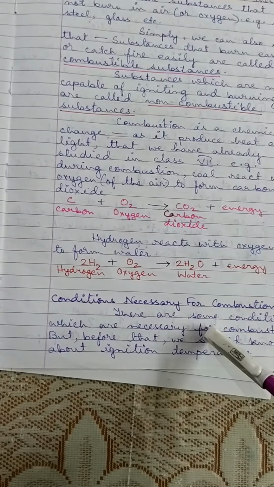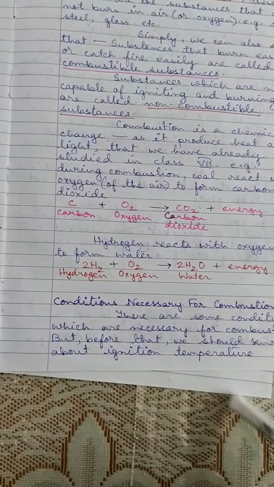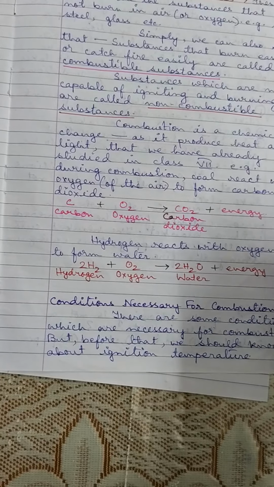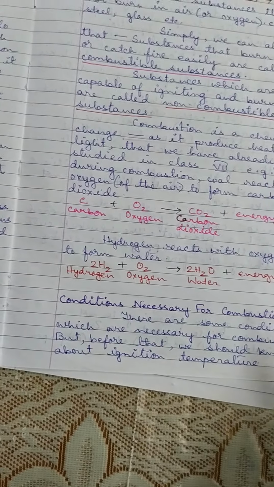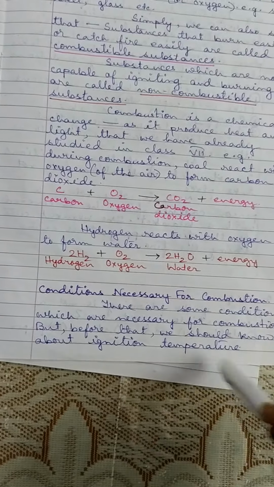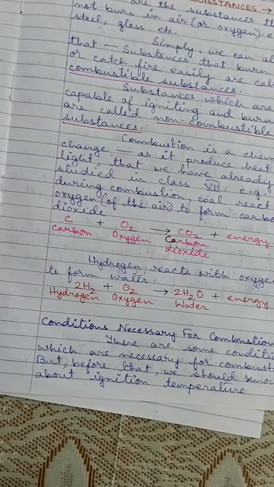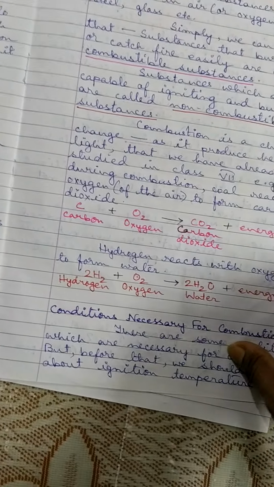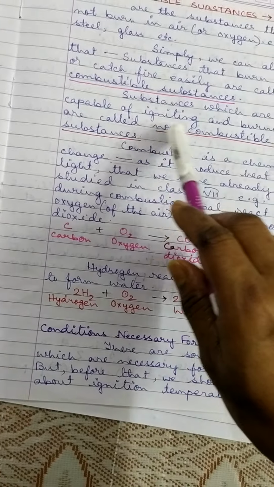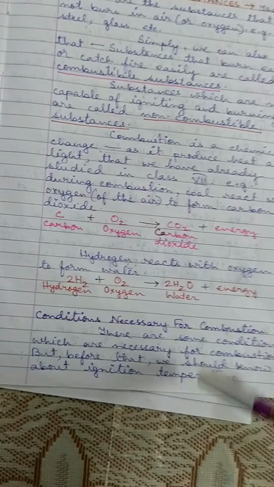Now, what are the conditions necessary for combustion? There are some conditions which are necessary for combustion. But before that, we should know about ignition temperature. There we have used the word igniting. So first we have to know what ignition or ignition temperature is.